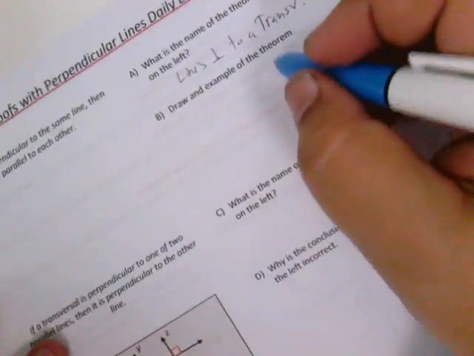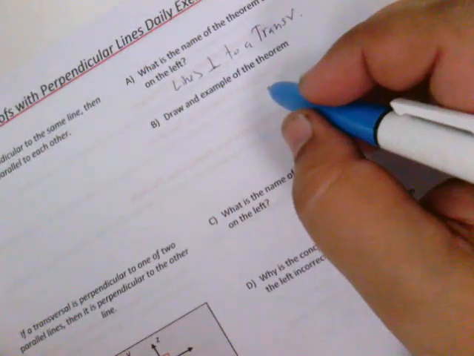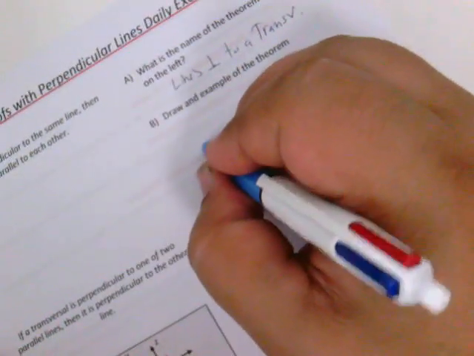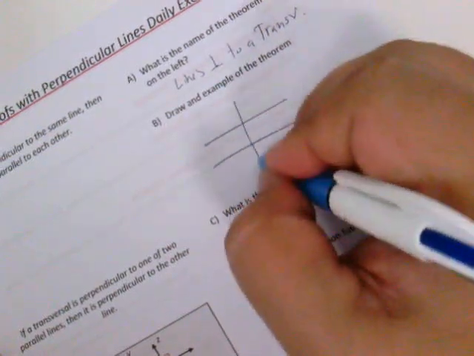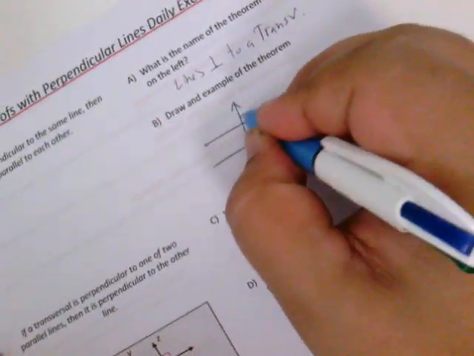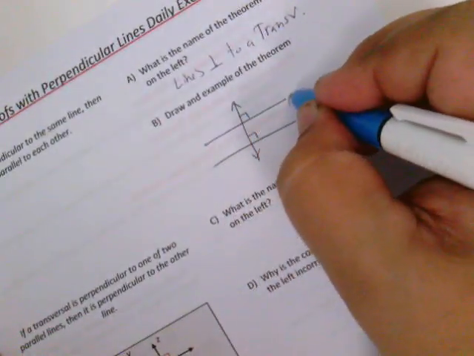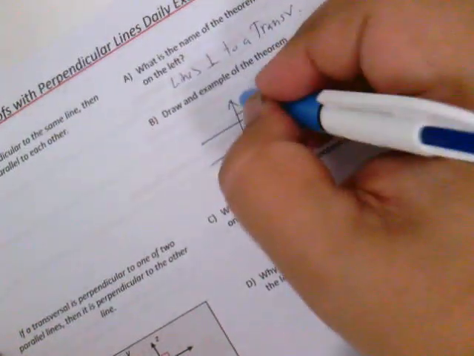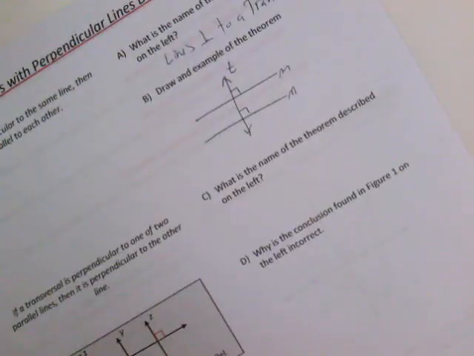Okay, draw an example of the theorem. So, two lines that are perpendicular to the same line. Line M, line N, and our transversal we'll call T. Okay, this is an example.